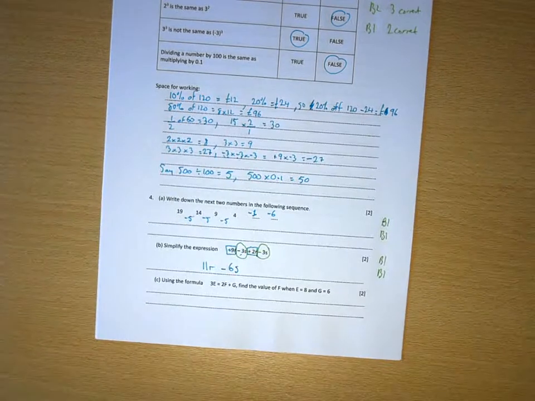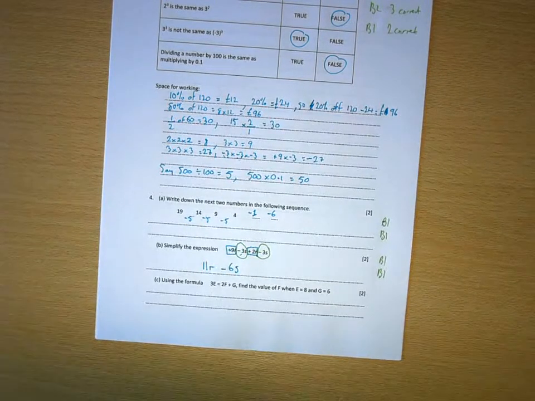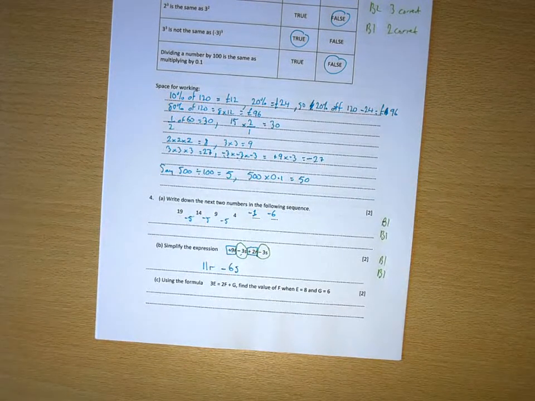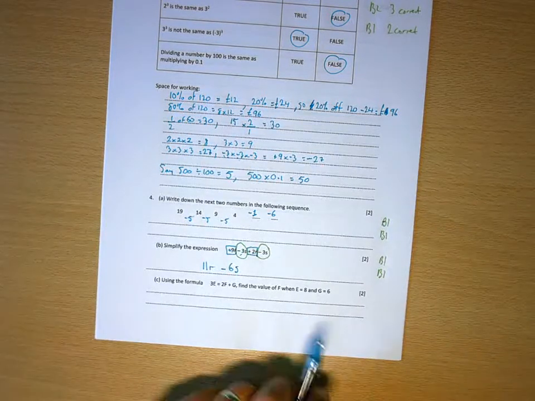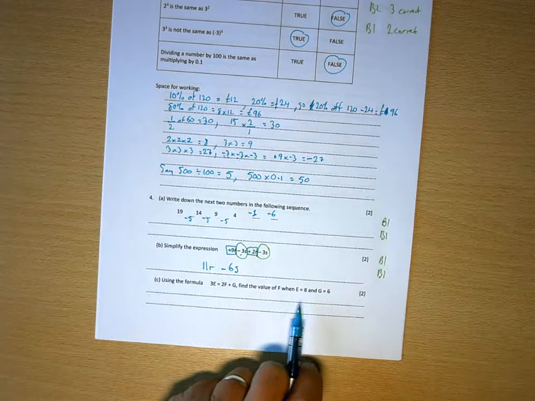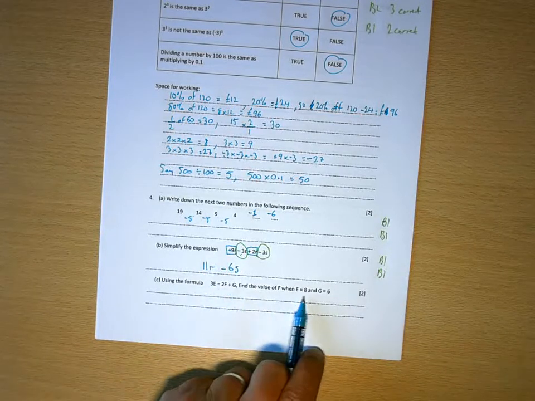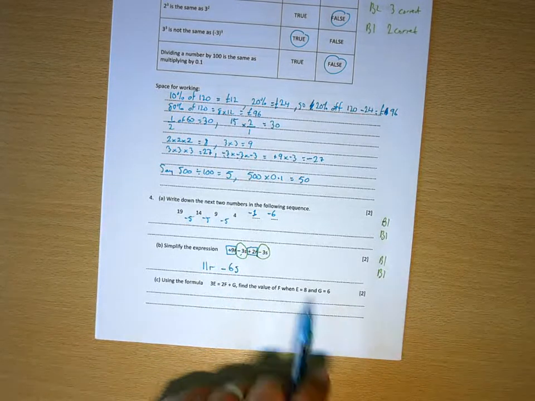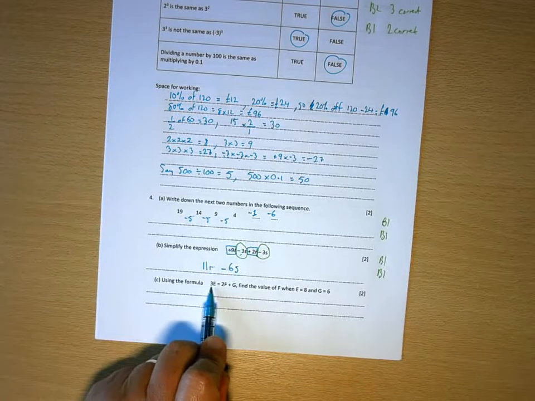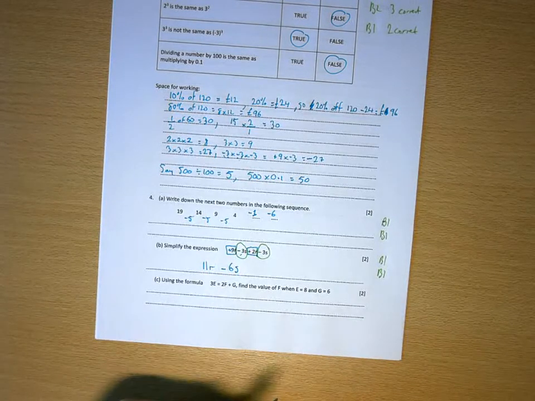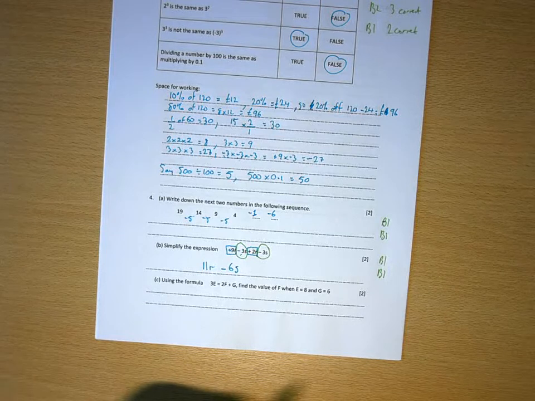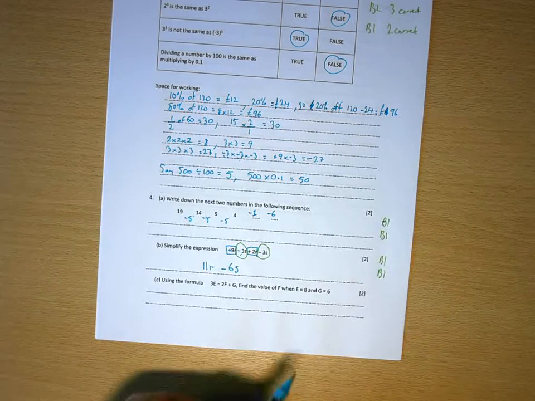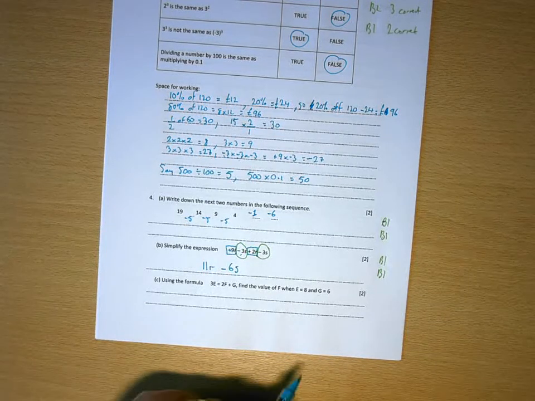Using the formula 3e equals 2f plus g, find the value of f when e is 8 and g is 6. Now, a really common mistake here is to then write 3e as 38. You must remember in algebra that the number and the letter are joined by multiplication. We just don't write it because then we get confused with an x.